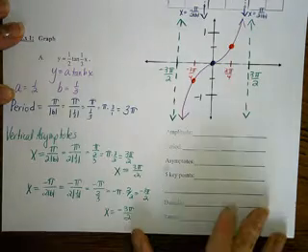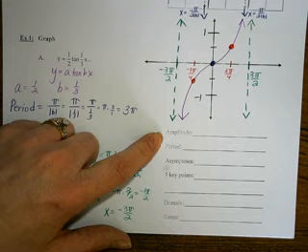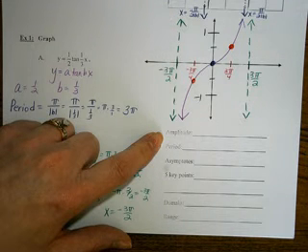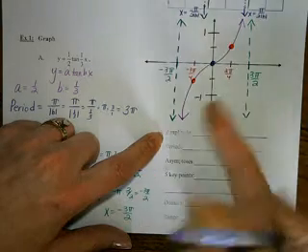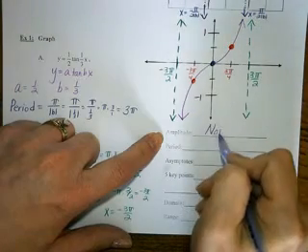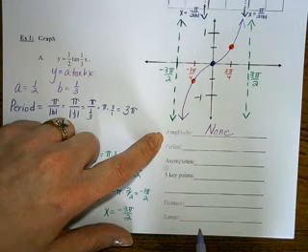Okay, so as we look at this, what's the amplitude of this graph? There is none. Remember, amplitude's half the height. It's the maximum minus the minimum divided by 2. I don't have a max or a min. There is no amplitude for tangent.